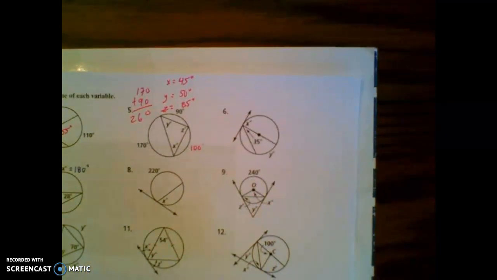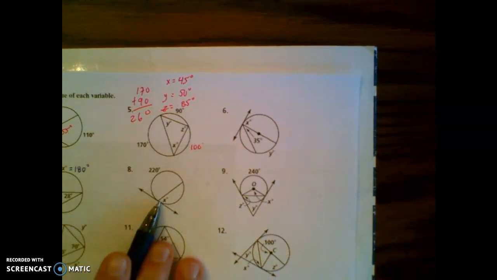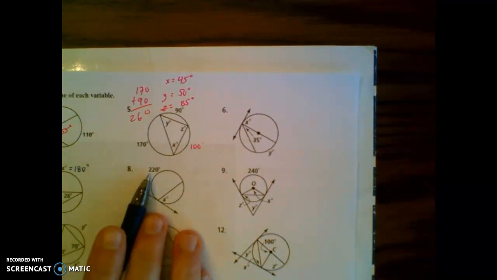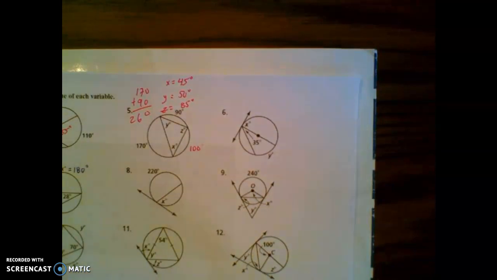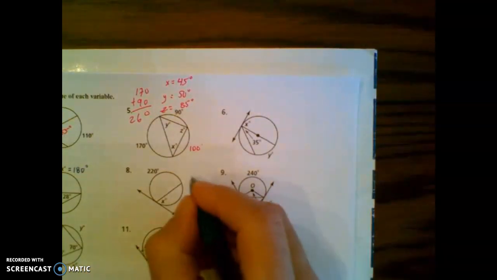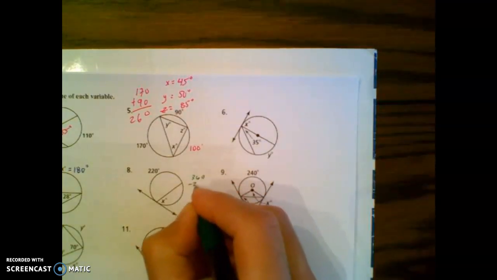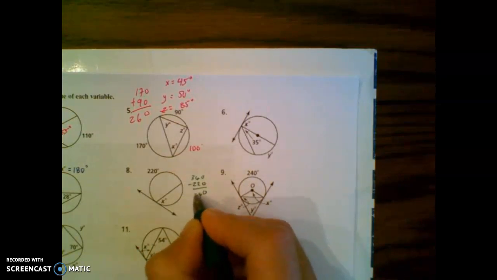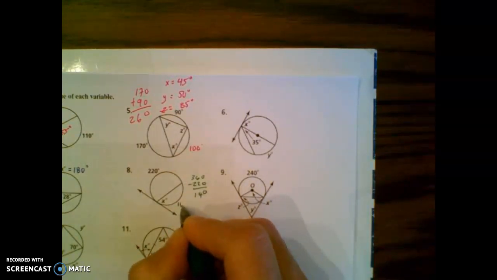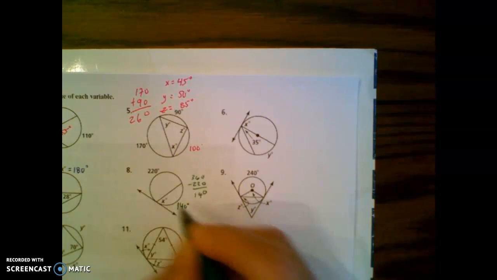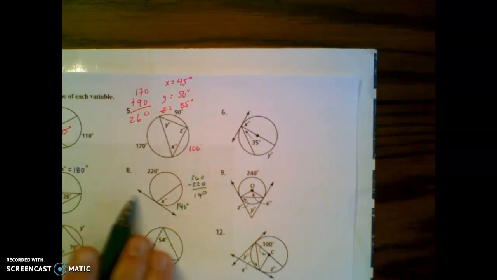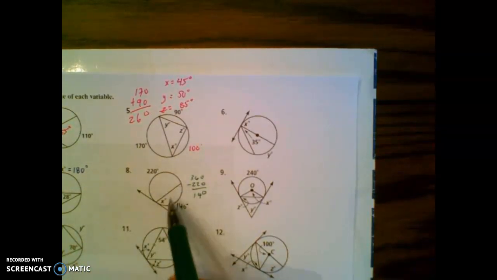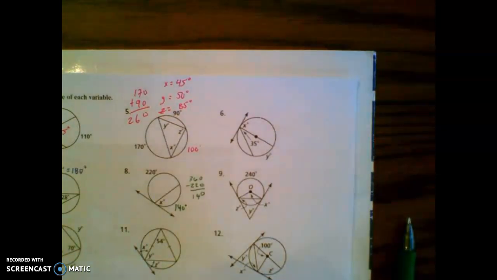Over here, notice I have a tangent. This is not a radius. I got part of the circle is 220. I can figure out what the other part of the circle is by doing 360, the whole circle, minus that 220. That would be 140. So this is a 140 degree arc. Now when you have a tangent and a chord like this, it still has an intercepted arc.